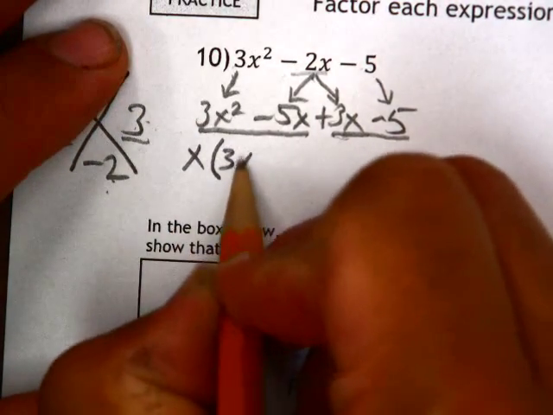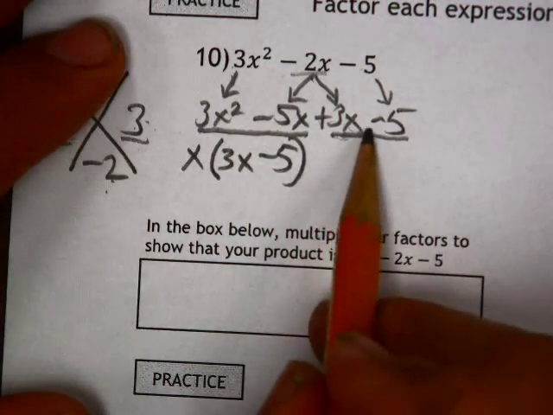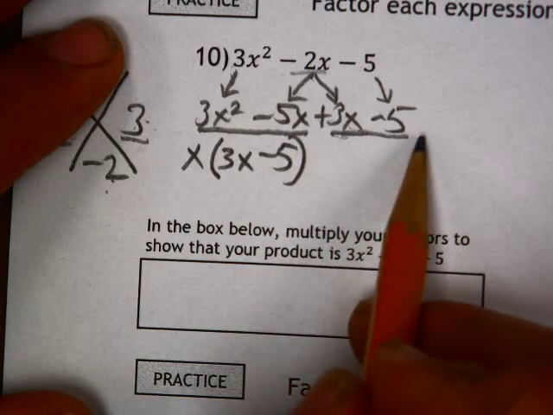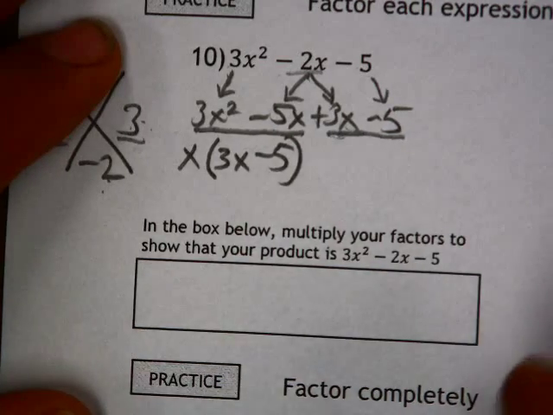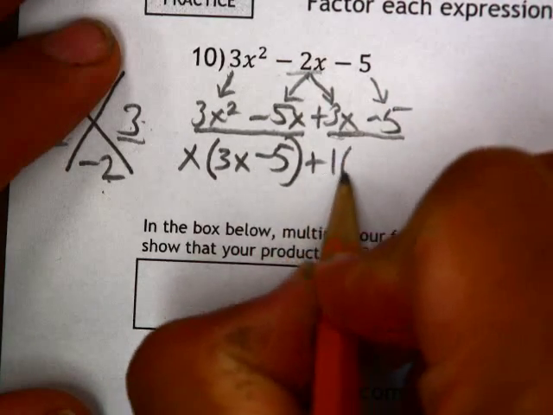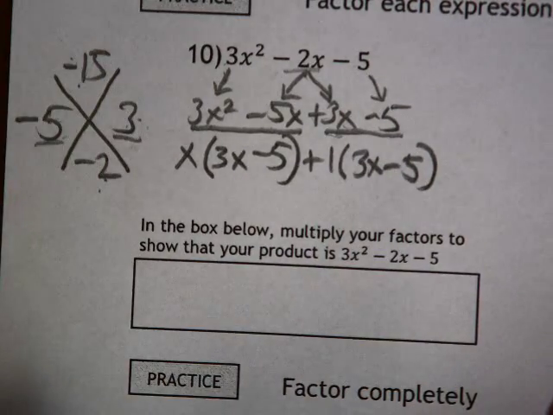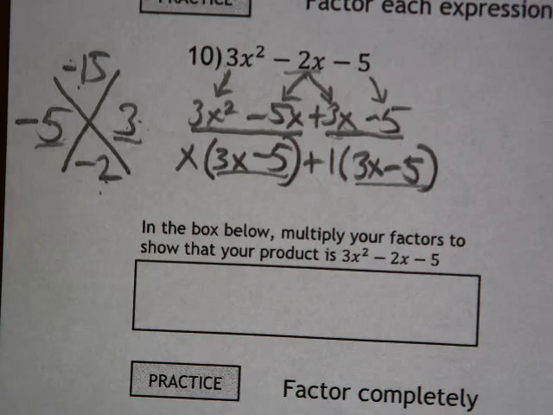So I'm left with 3x minus 5. What can I take out of this one? In this case, I can't take anything out except a 1. At minimum, you need to take out a 1. So plus 1 times 3x minus 5. If you do this correctly, these two will be a perfect match.